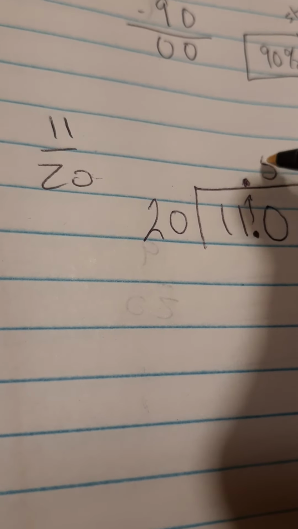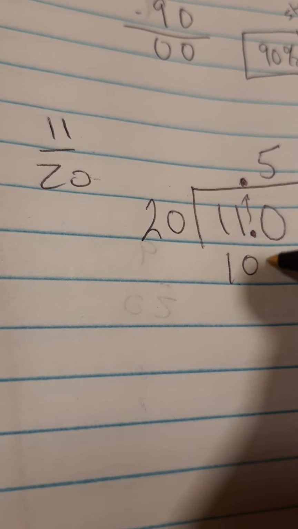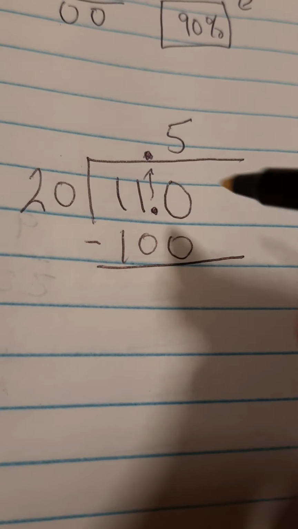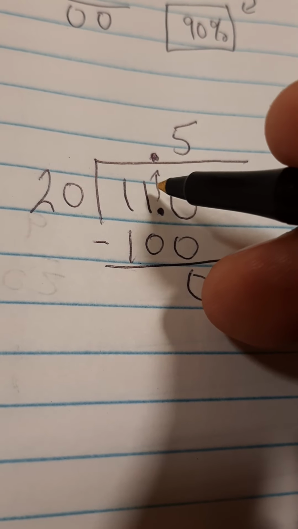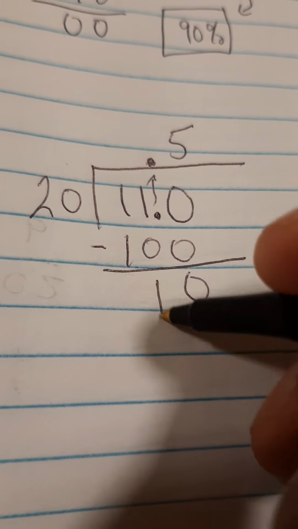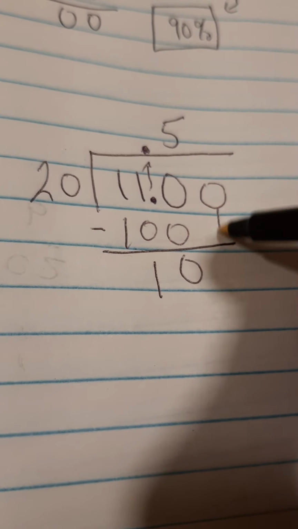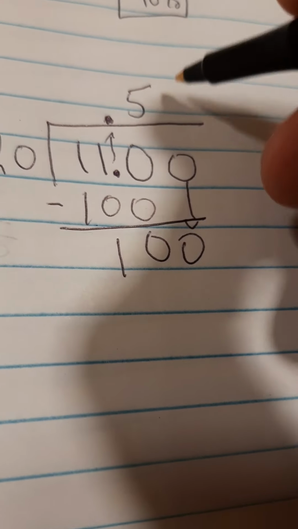Okay. 20 can go into 110 5 times. 20 times 5 is 100. Do my subtraction. And that leaves me with 0 minus 0 is 0. 1 minus 0 is 1. And 1 minus 0, okay? 20 can't go into 10, so I can add one more 0. And bring it down. 20 goes into 100 5 times.